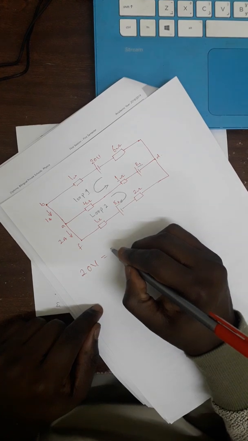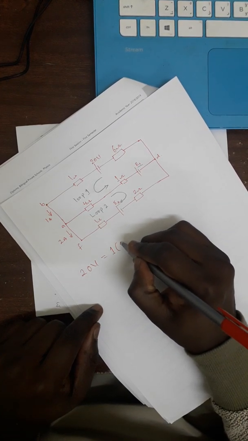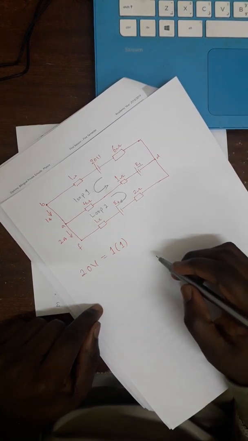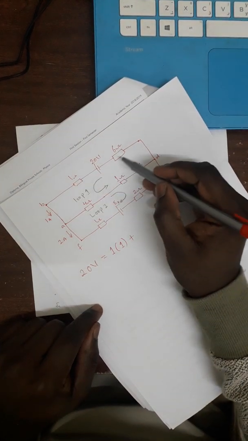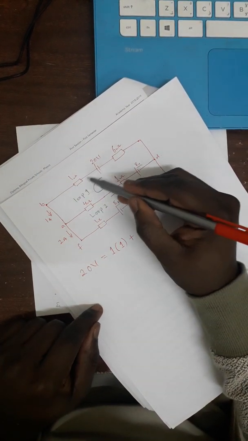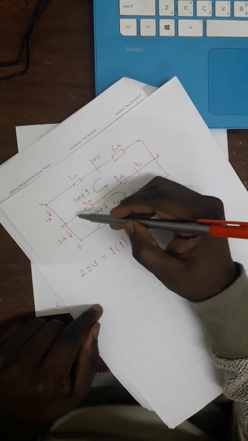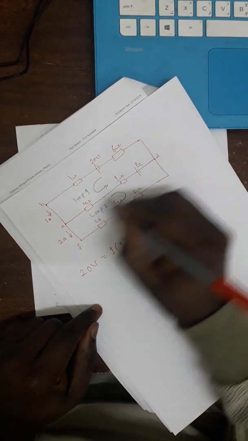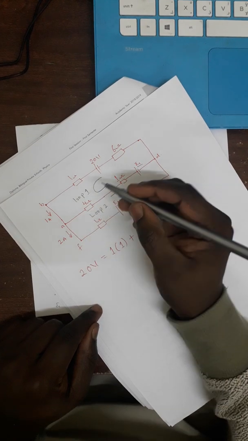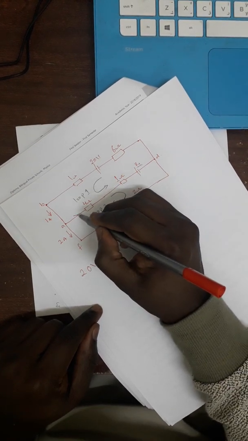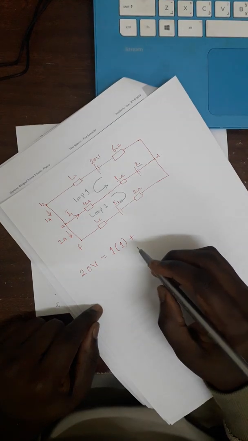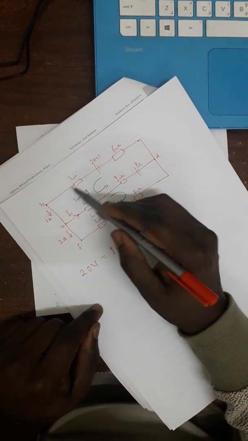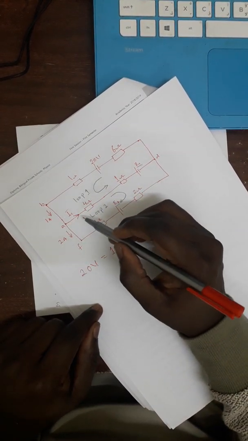So I will say 1 ohm multiplied by 1 ampere, plus. Now, because I'm following this direction, the current will go like this. Inside this side, I did not have any current. So I want to label the current here as my I1. Are you following? Okay. Now, the current that enters here is I1.